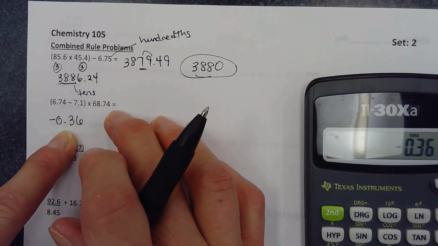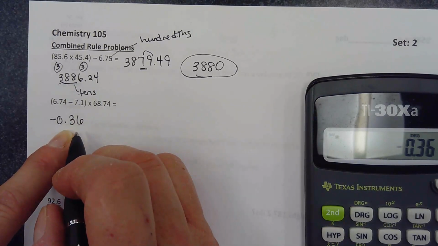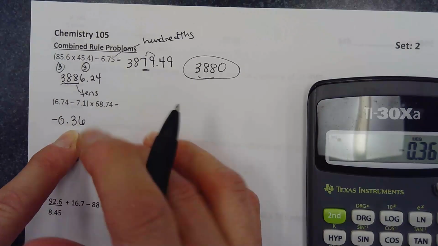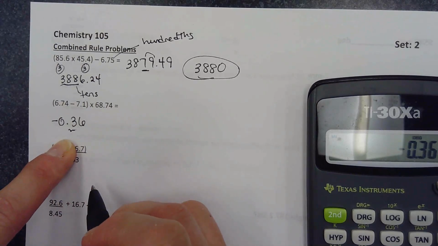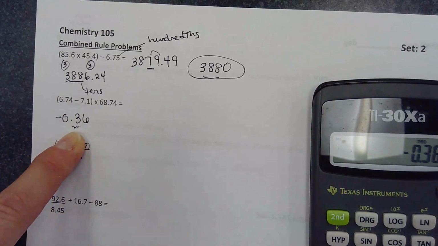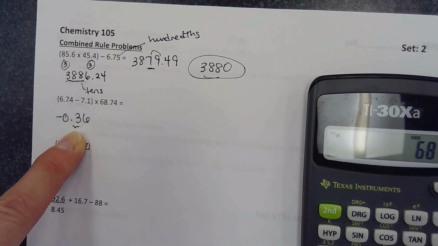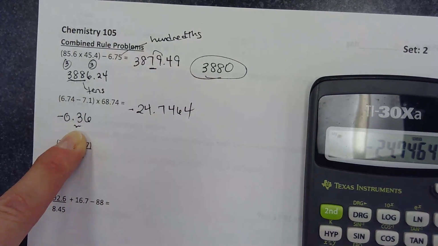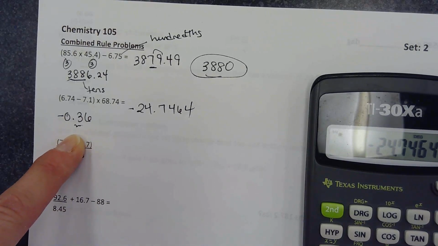All right? Okay, so this would be negative 0.4, which means how many significant digits would that have? Only 1. That's terrible, but that's what the rule is, okay? So now take the negative 0.36, leave that on your calculator, times 68.74. And you get negative 24.7464. Yes or no? Make sense?